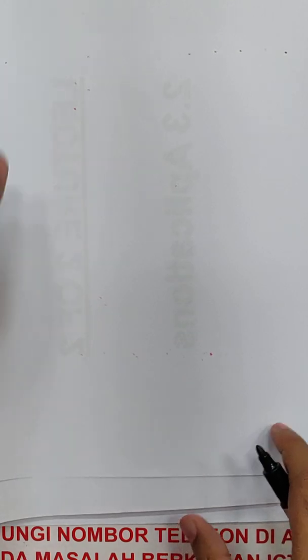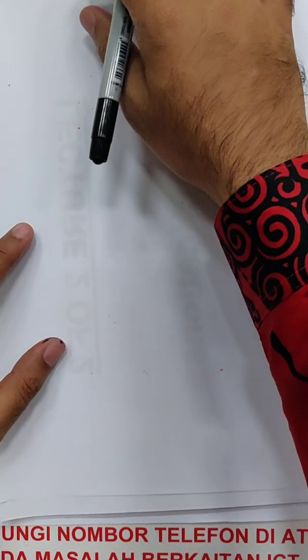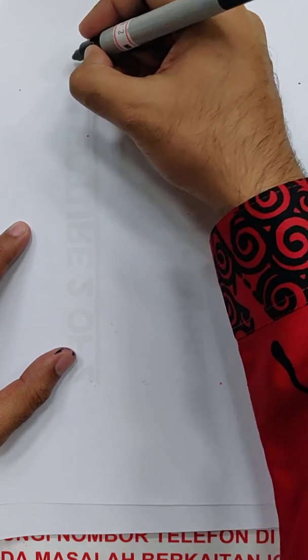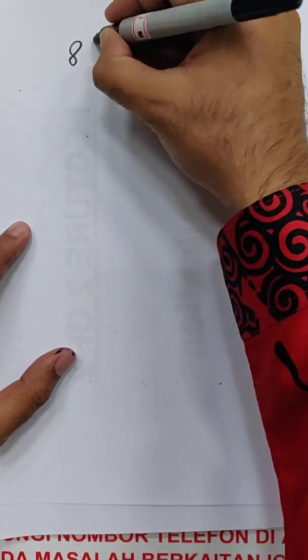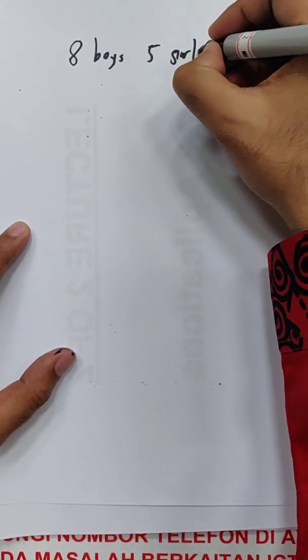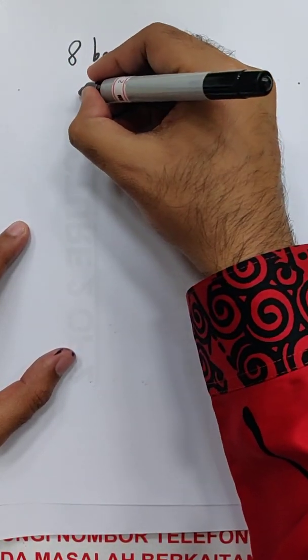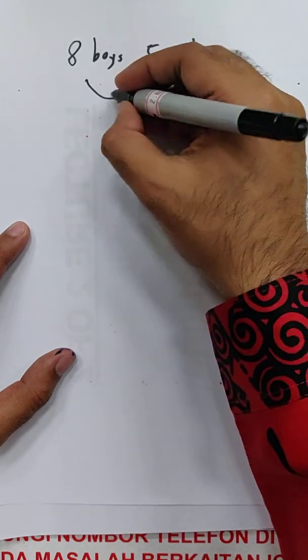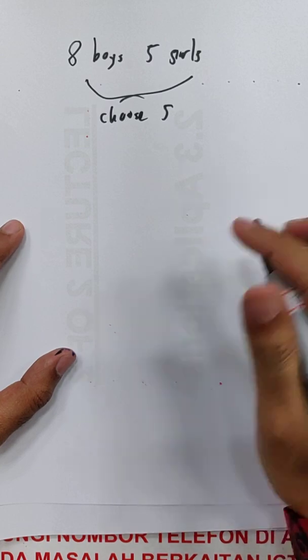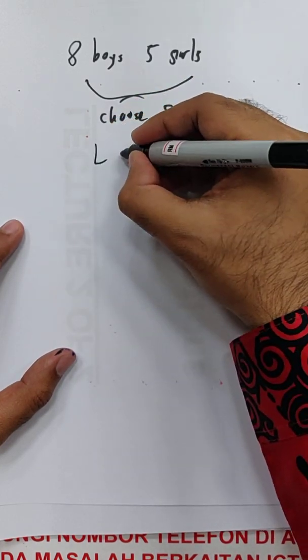Alright, so that's the most important thing for you to know about combination. The rest is a matter of language. What do I mean by that? Let's say over here you've got 5 students. The language is quite bad here. Let's say you've got 8 boys and you've got 5 girls. And you want to choose 5. And then the question can go on and say, how many ways?